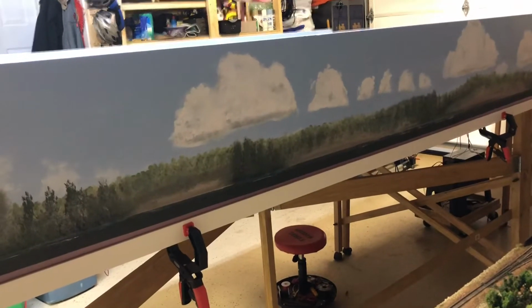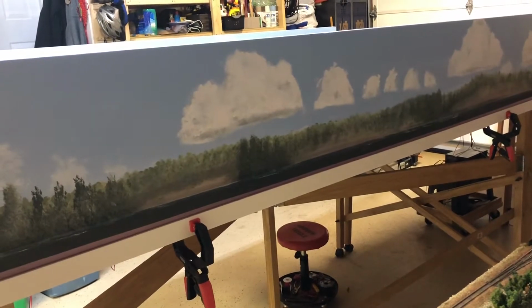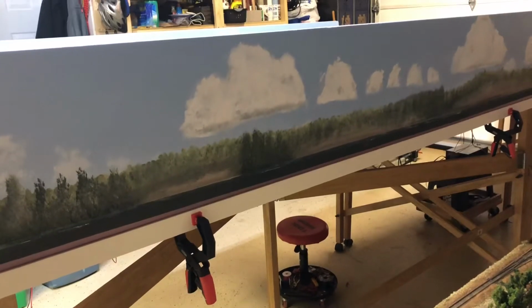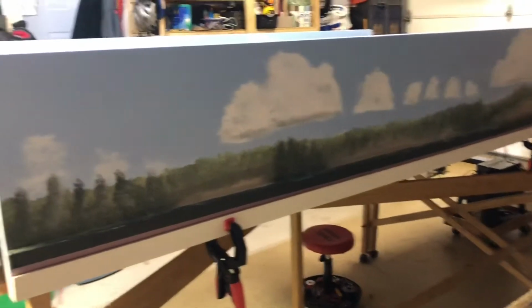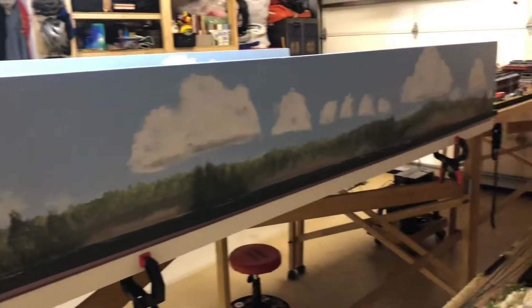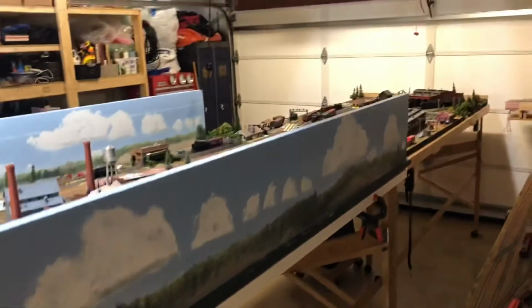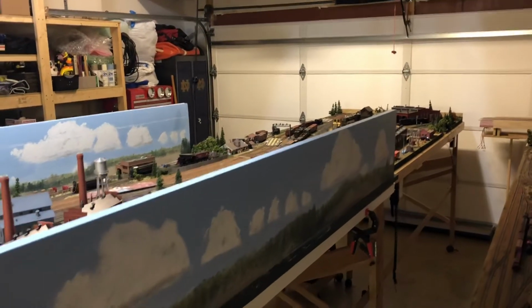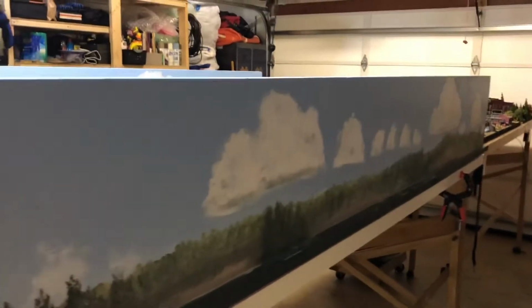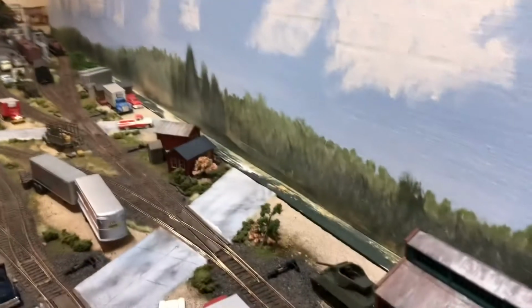Well, here we go. You can kind of get an idea of how the reversible backdrop is looking. From previous clips, you've seen this particular backdrop over on that side of the layout. Let's go over here and take a look at how the other side of it's looking. I just finished doing some painting on it.